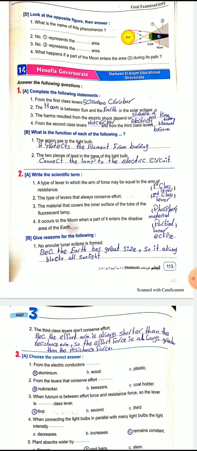Number 2, the what is between sun and the what in the solar eclipse. As we know, in solar eclipse, which object is in the middle? The moon. So the answer is the moon is between sun and the earth.